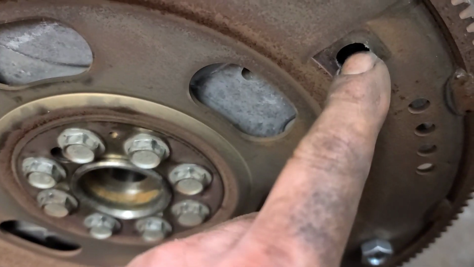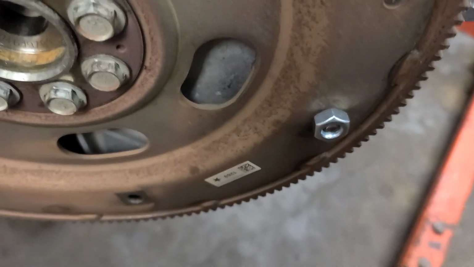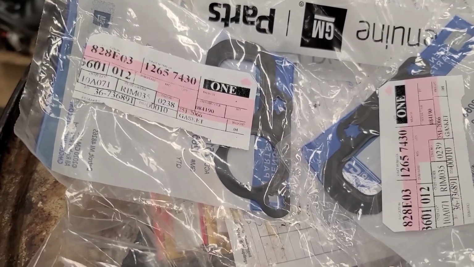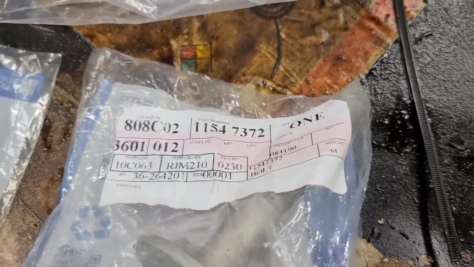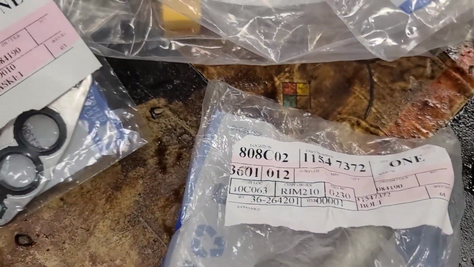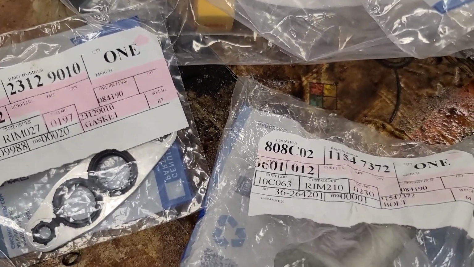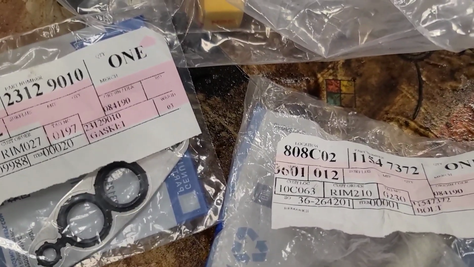If you put one of these in first, you may not be able to get that one installed. So there's the water pump housing gaskets, the harmonic balancer bolt, and the oil cooler flange gasket just came in. I'm going to put the cooler flange in.